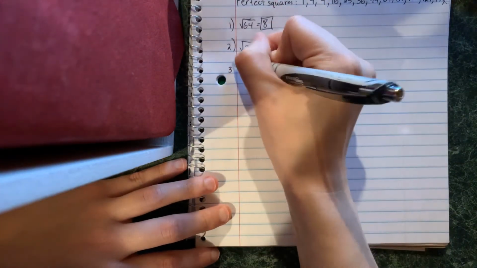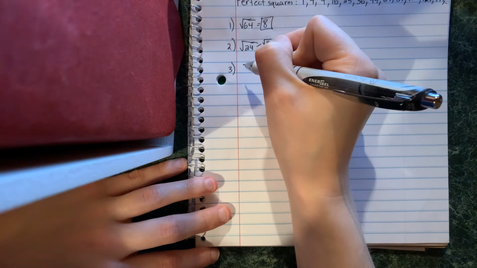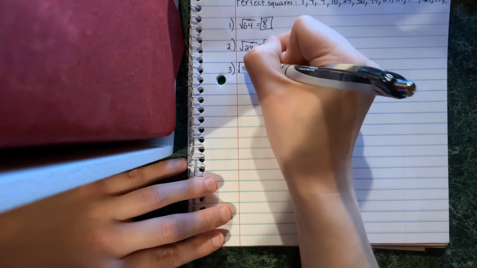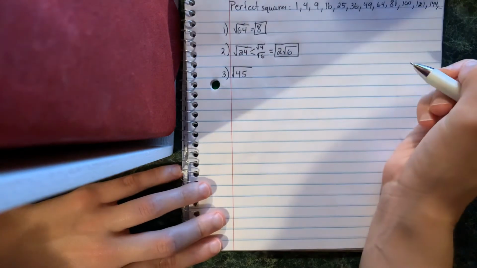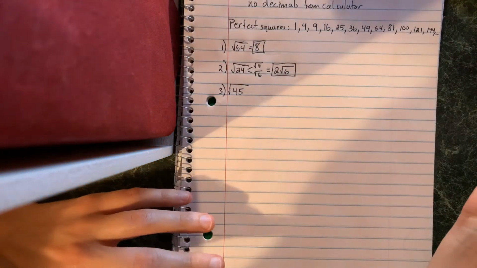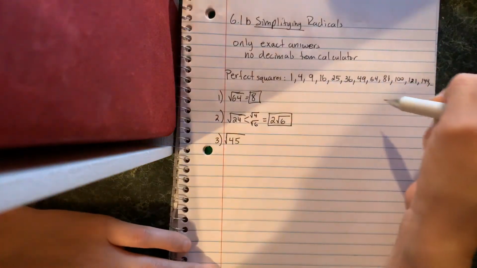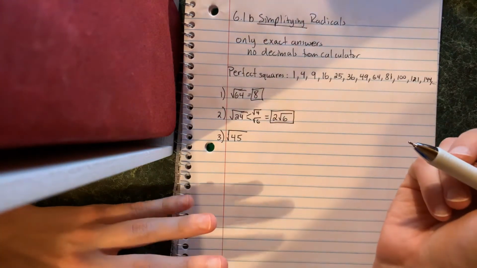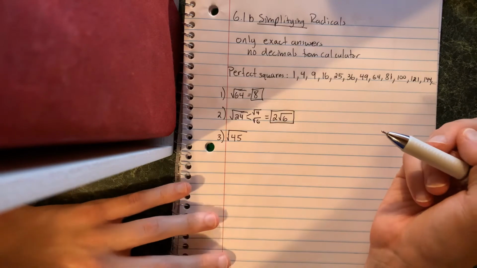So it doesn't matter what numbers you're coming out with. Like if we do square root of 45, same thing can apply for that. You want to see which one of these perfect squares may divide into 45 to be able to factor it out and use what we need for a new number.